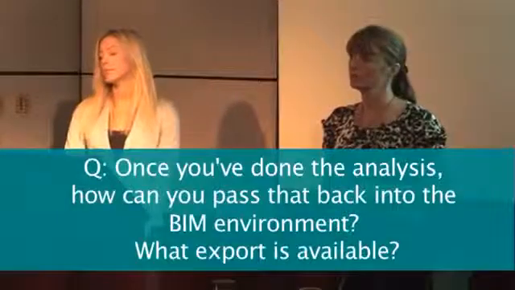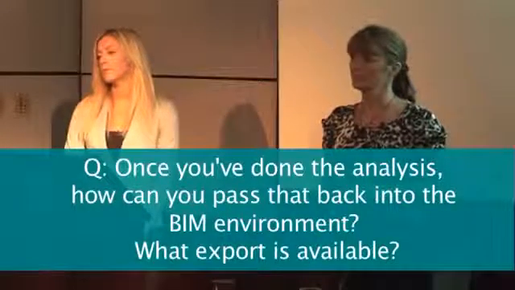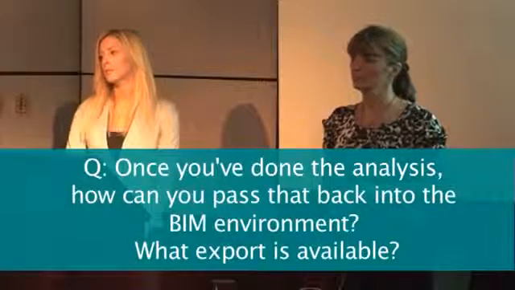Yeah. And the way that we would model those plant rooms with the louvers on them, if we were then doing analysis on the amount of free air coming in through the louvers to cut down your cooling or whatever, then we would take that into account. Yeah. That's what we do. What I'm really interested in is, once you've done the analysis, how can you pass that back into the BIM environment? What export is available?